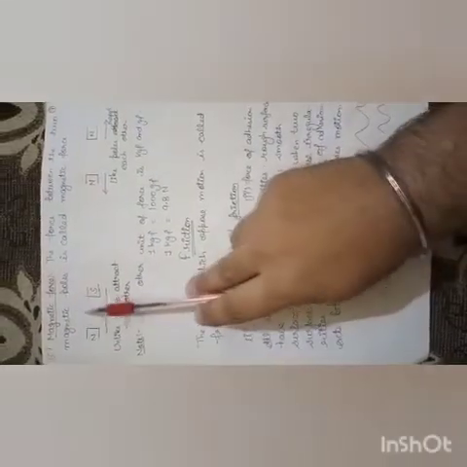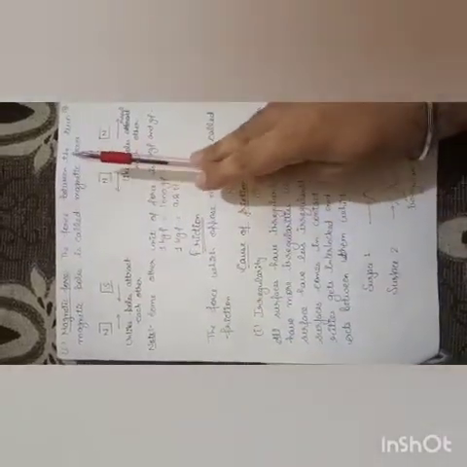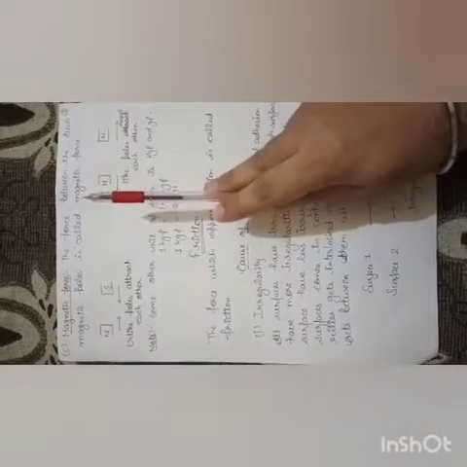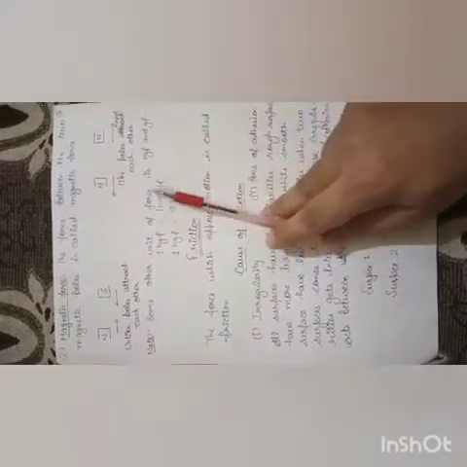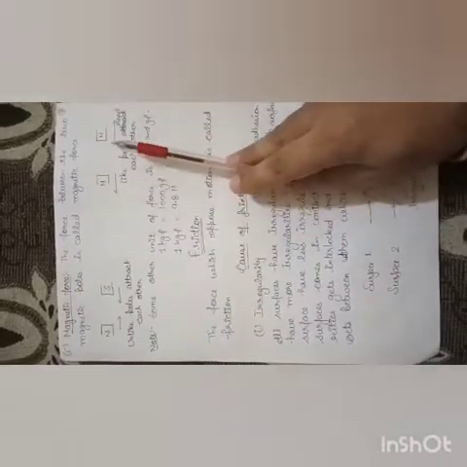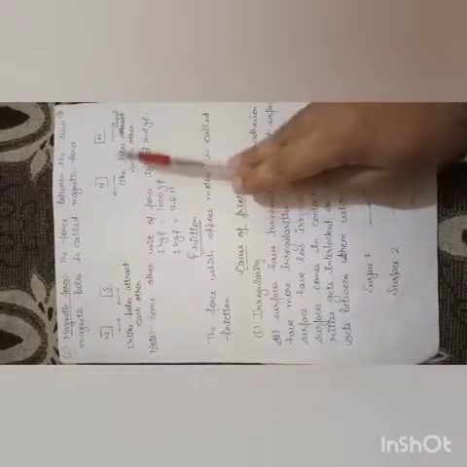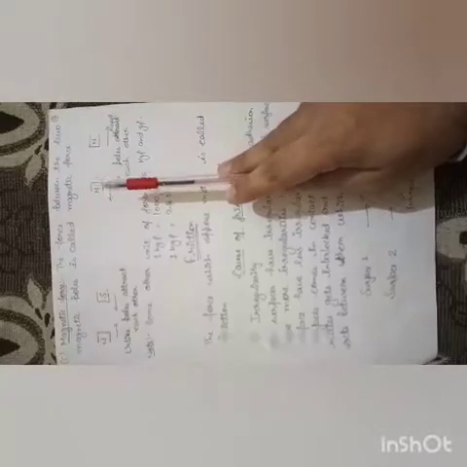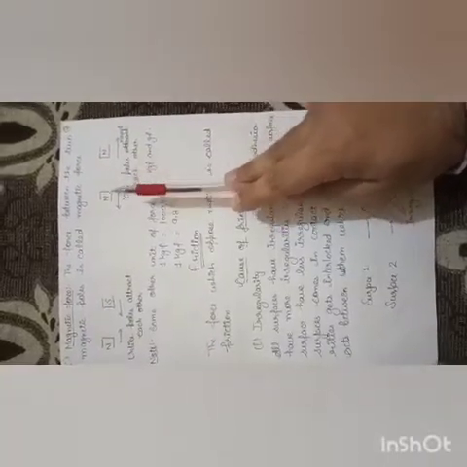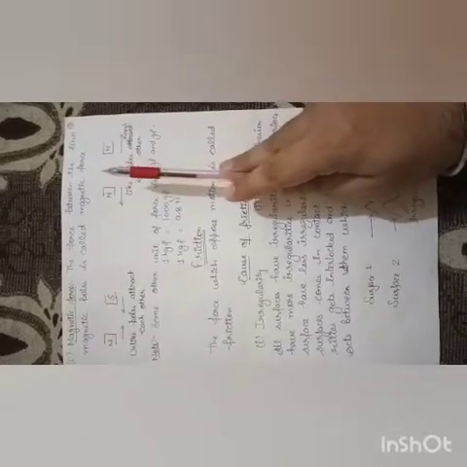Now, the next force we will study is magnetic force. What is magnetic force? The force between two magnetic poles is referred to as magnetic force. As you know, on a magnet there are two poles, north pole and south pole. If you bring two magnets near each other, what will happen? The poles will interact with each other. The force which acts between the two poles of the magnets is referred to as magnetic force.